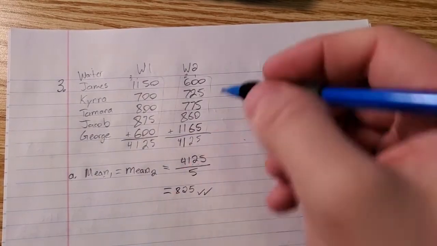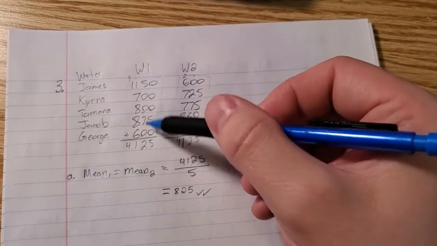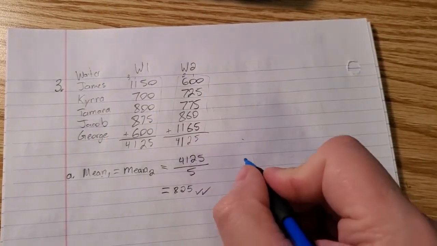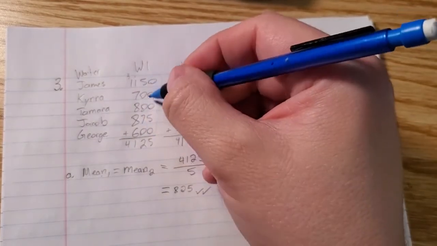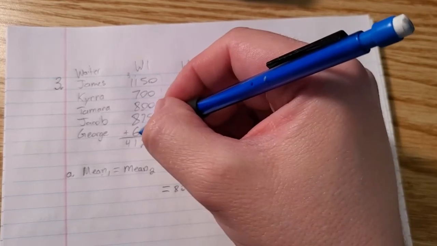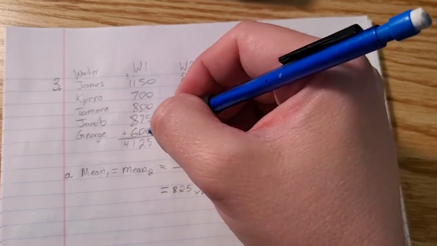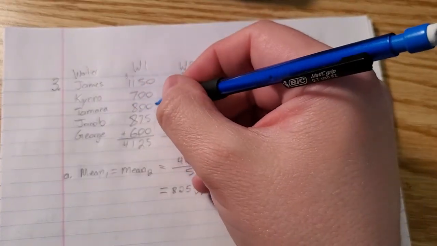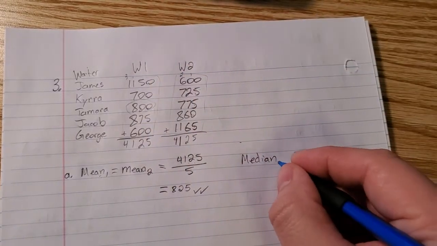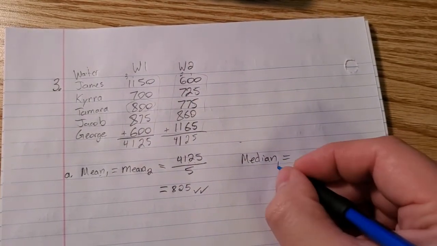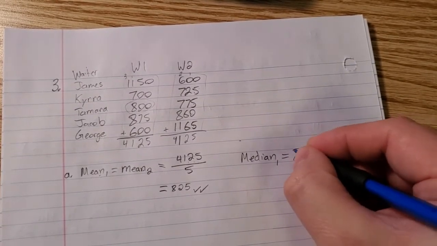We also need to get the median, which means we need to look at these in order. Because it's such short little lists of numbers, we can just kind of look at this. Which is the lowest? 600. Which is the next lowest? 700. Because there's 5 values, we know that the third one will be the middle one, which is 800, which happens to be in the middle here, but it's not always going to be that. So median for week 1, I'll use a little 1 there, down below the number a little bit, is 800.